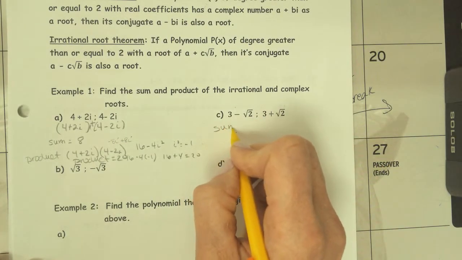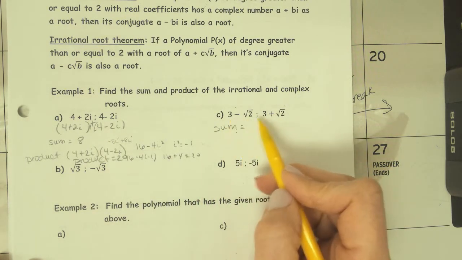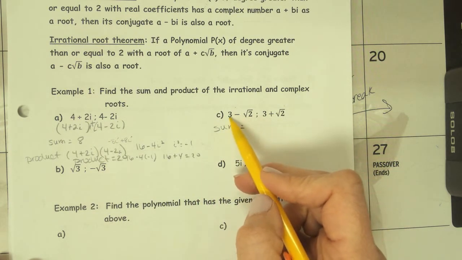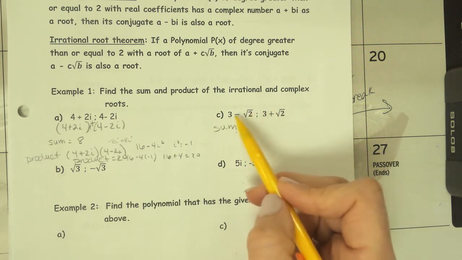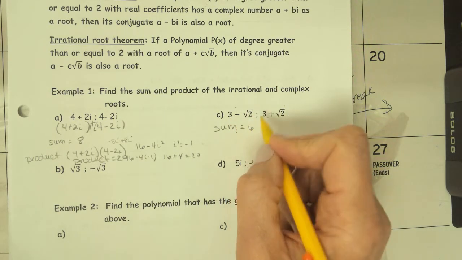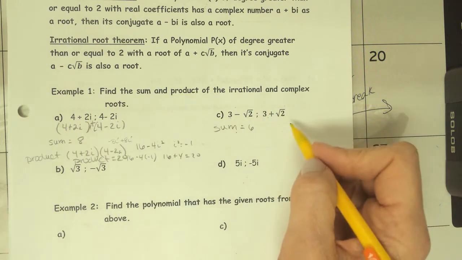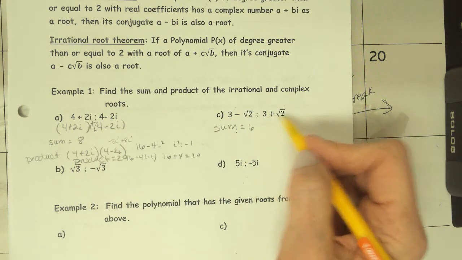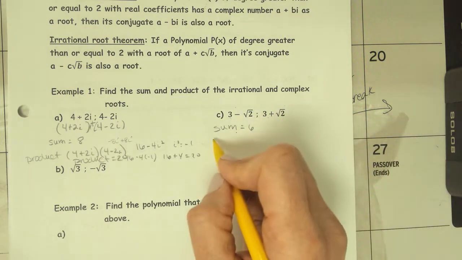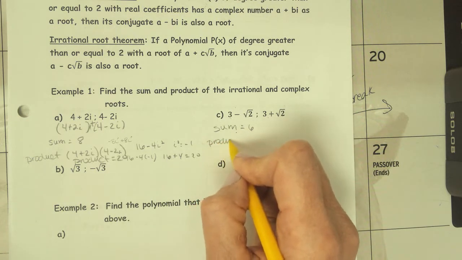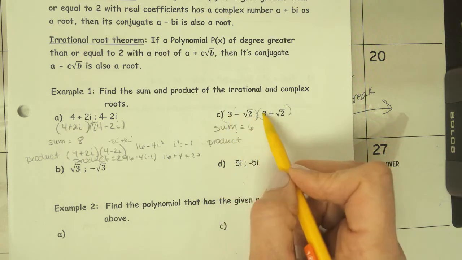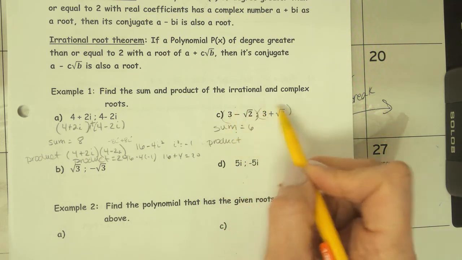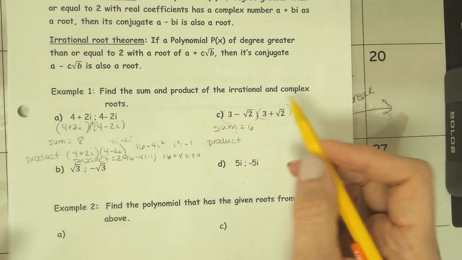On this one, we're going to add. So again, real part with real part, integer with integer, irrational with irrational. So 3 plus 3 is 6. Negative radical 2 plus a positive radical 2 is 0. So the sum is 6. Product, we're going to multiply. Again, these two times these two, and when I do outside and inside, those are going to cancel each other out.